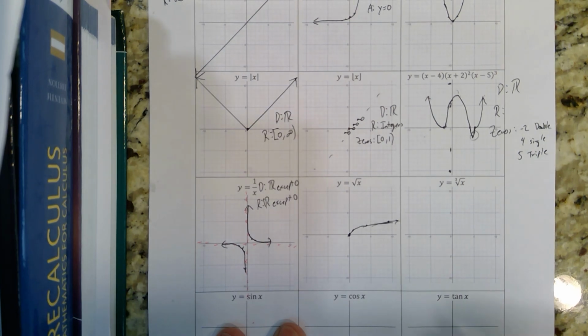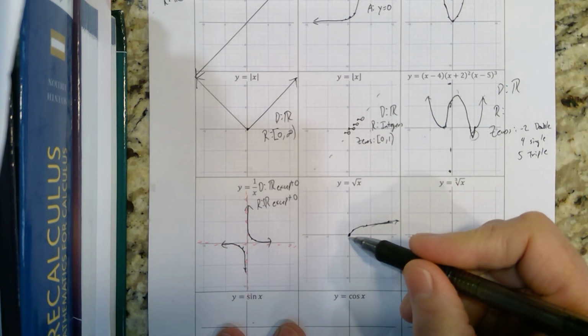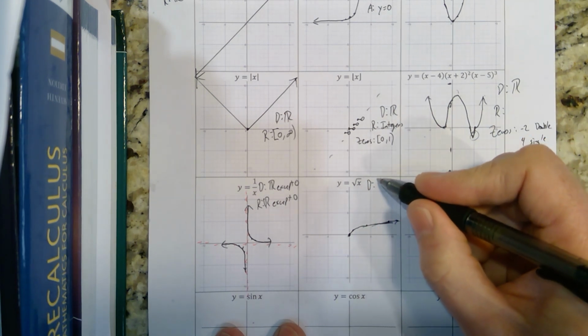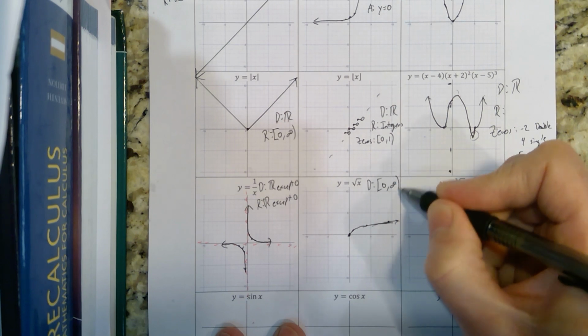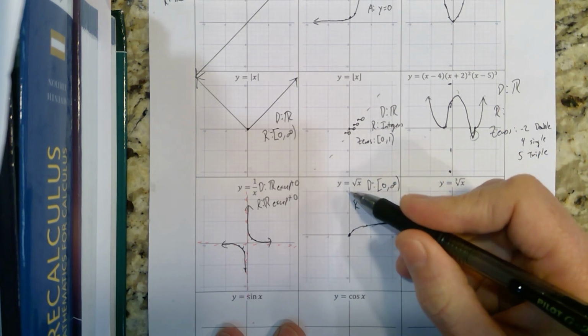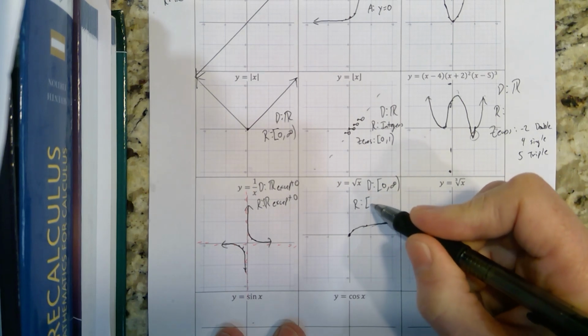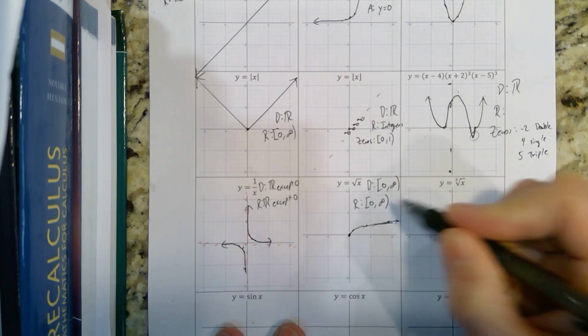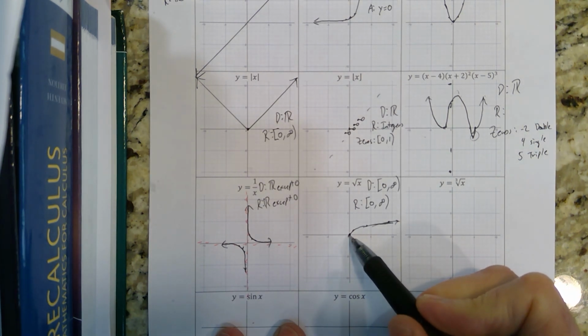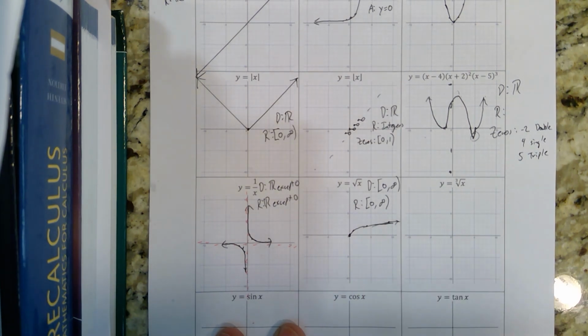This is interesting in that our domain, right, if we want real numbers, our domain is from 0 to infinity. 0 is included. Our range, also from 0 to infinity. 0 being included again. We do, of course, have a 0. It's right there, the origin, 0, 0. We don't have any asymptotes there.